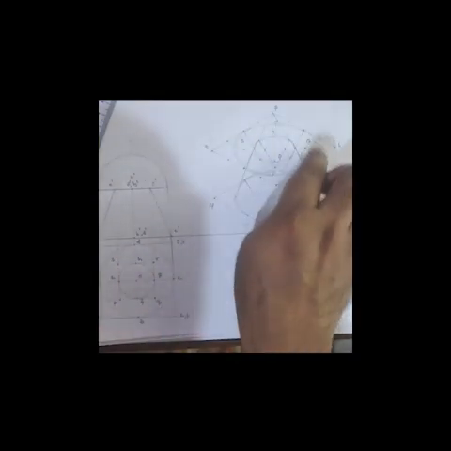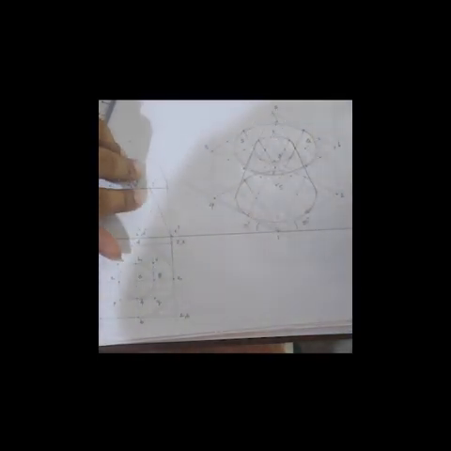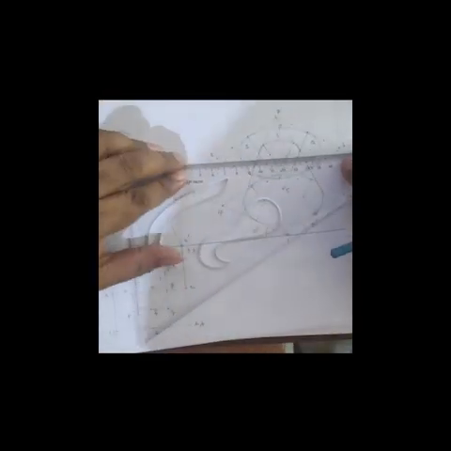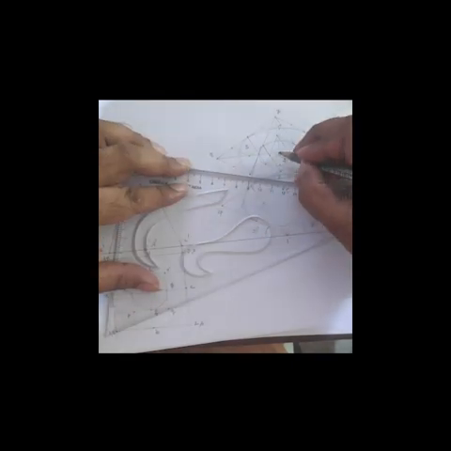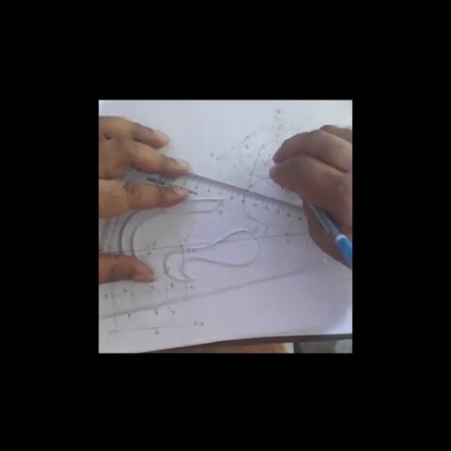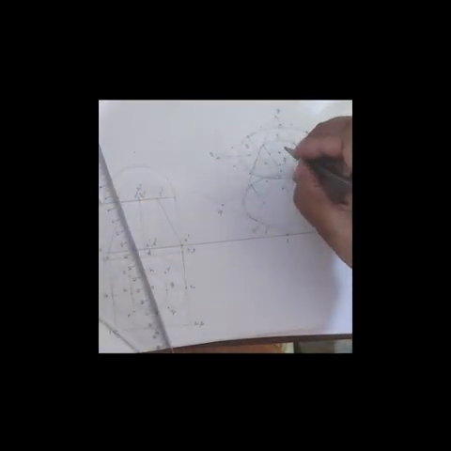Now we have to draw the curved portion of the sphere, hemisphere. For that, here we have isometric view. First of all, we have to locate the center of the flat portion. By connecting the diagonals, we can locate the center. The center of the hemisphere, that is point O. Let us mark that position.